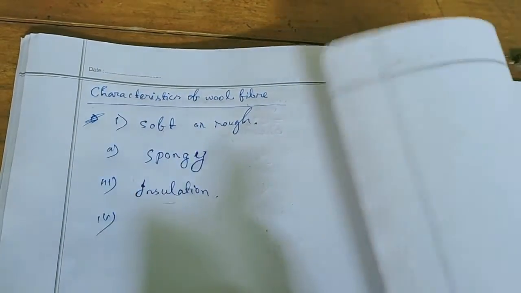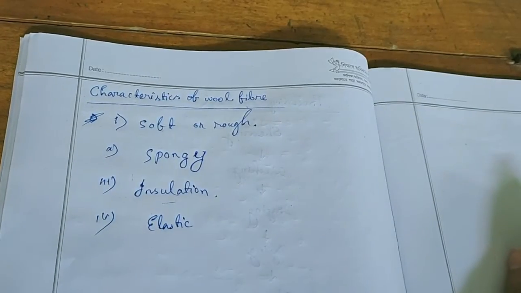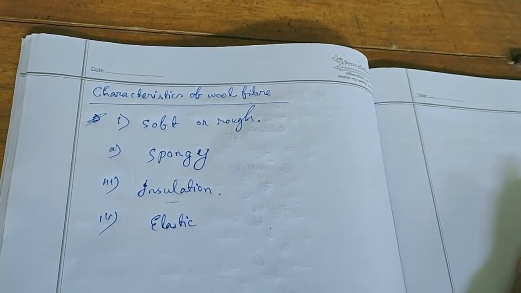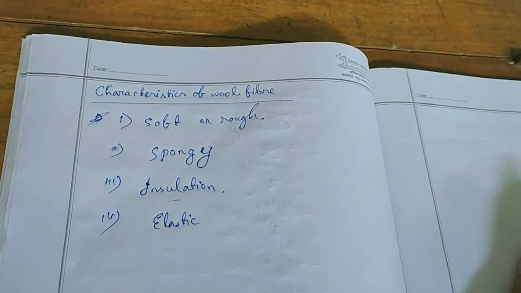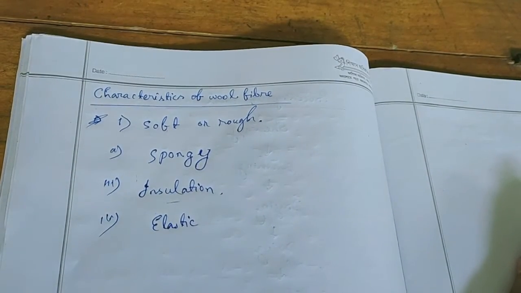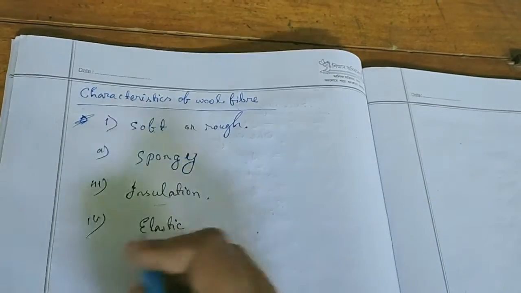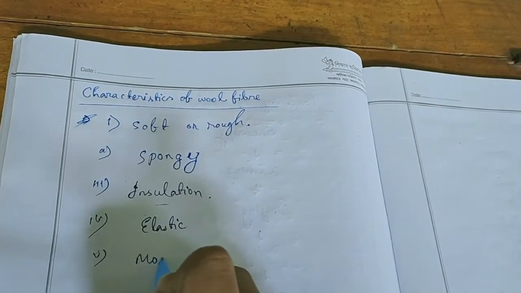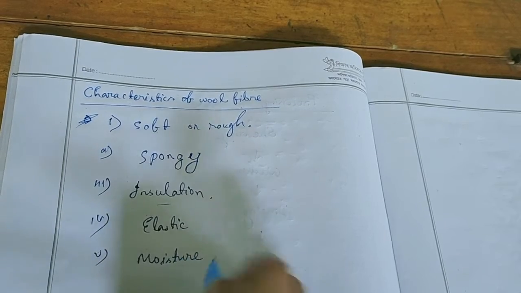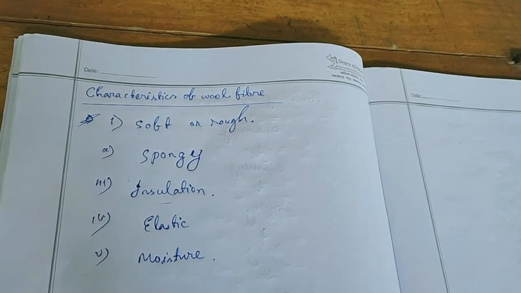The fourth characteristic is elastic. Wool is elastic. If you stretch wool, it will return to its original position because it is elastic. Then wool absorbs moisture without getting damp.